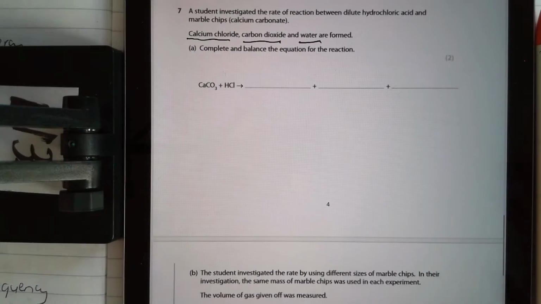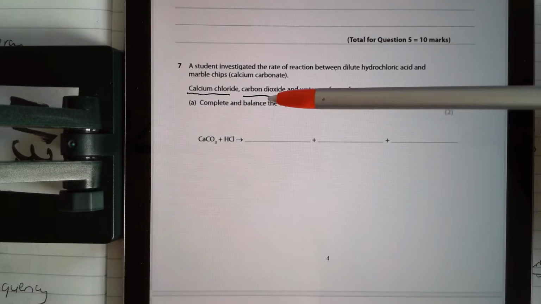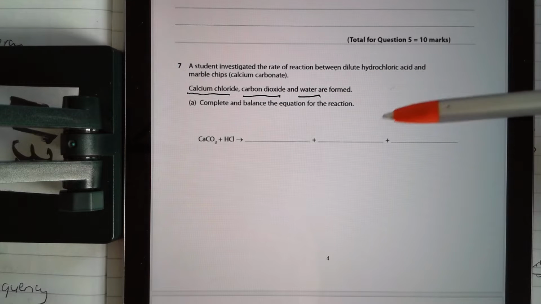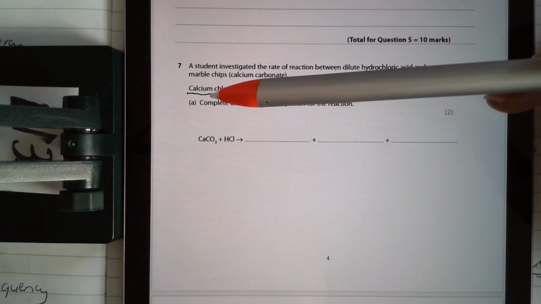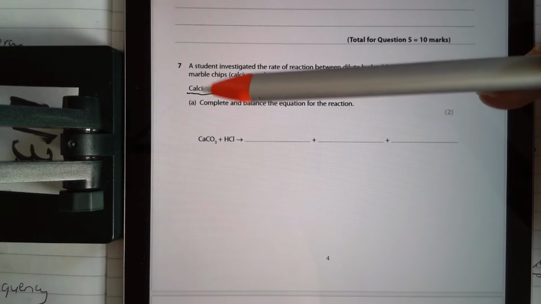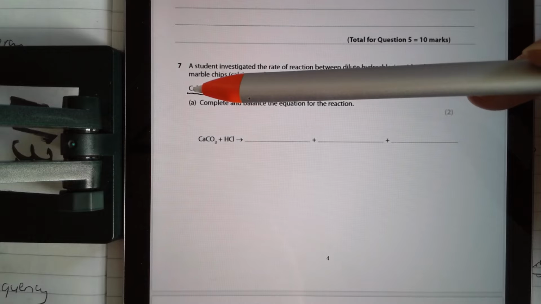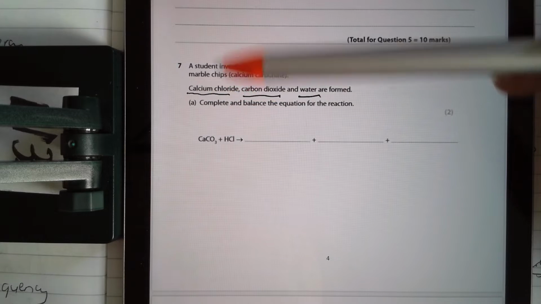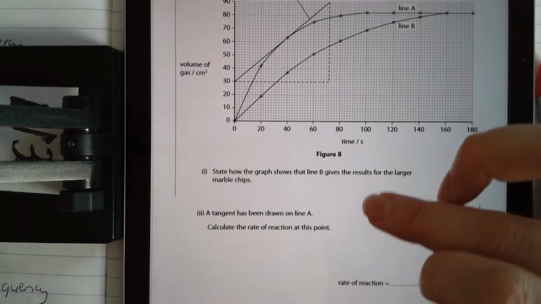One of the other questions, this one here, number 7. So ignore the numbers because the numbers are all over the place. This one here is number 7. You just need to finish off the simple equation. They've told you what the products are, carbon dioxide and water. So you should know the formula for carbon dioxide and for water. You also need to write the formula for calcium chloride, okay? To do that, you need to go to your periodic table. What charge does calcium have when it forms an ion? What charge does chlorine have when it forms an ion? How many calciums and chlorines do you need so that the charge is balanced? You need to work out the formula of calcium chloride, but the other two should be self-explanatory.